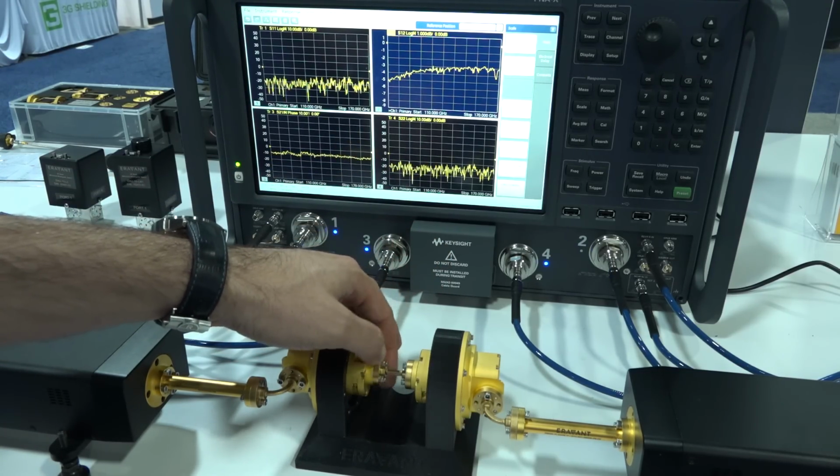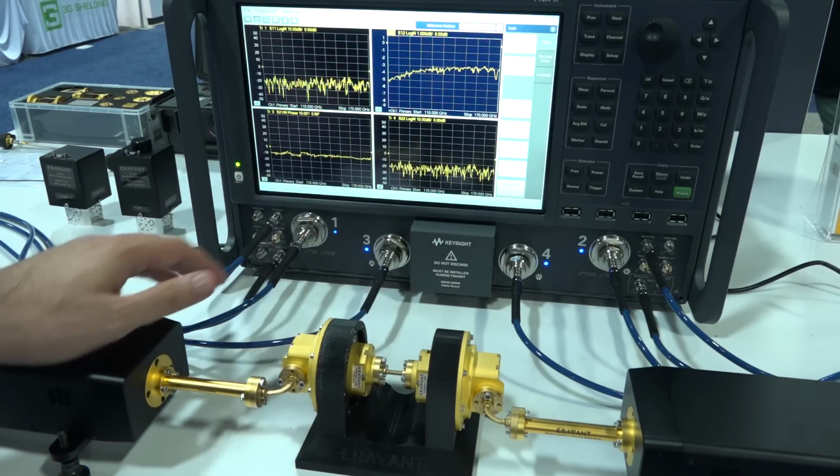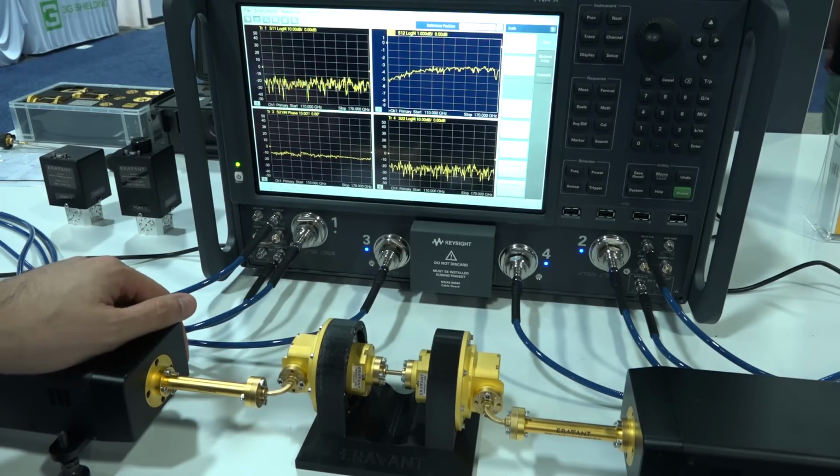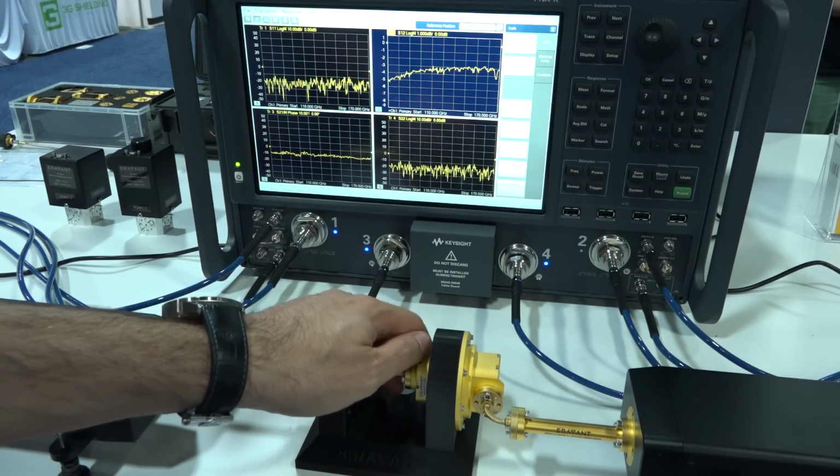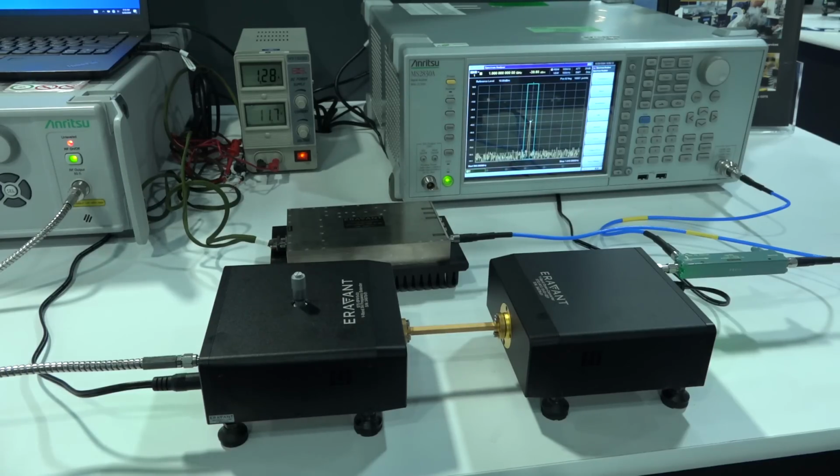Waveguides, of course, can't rotate 360 degrees normally, but this allows you to connect everything with flexibility and move things around. Very stable, even in metrology. Very nice device. And also the number of active devices that Eravant makes is continuing to grow.